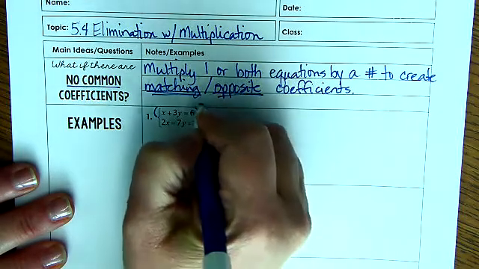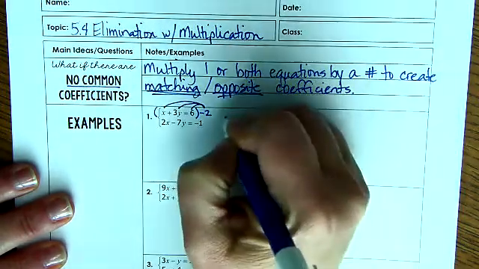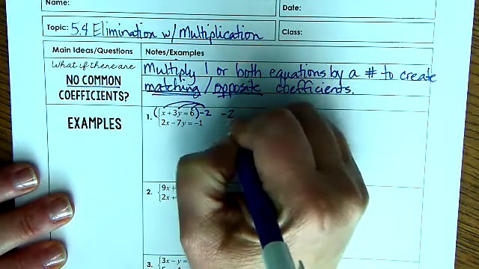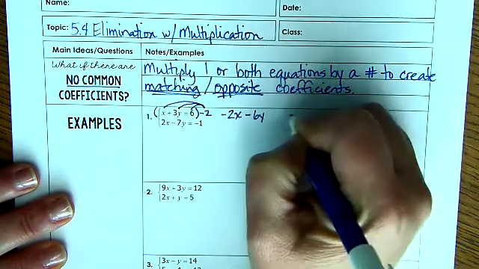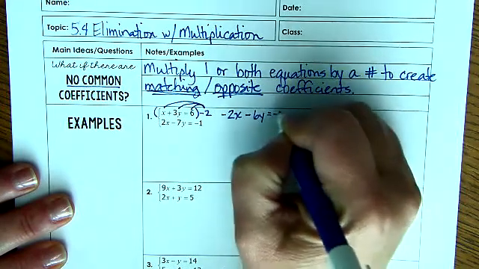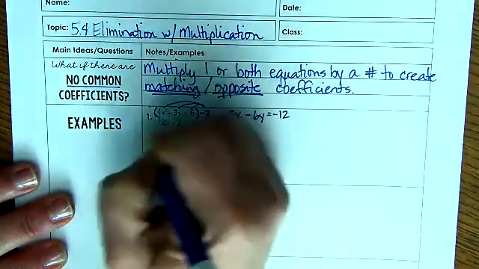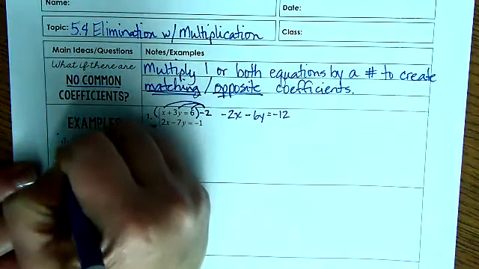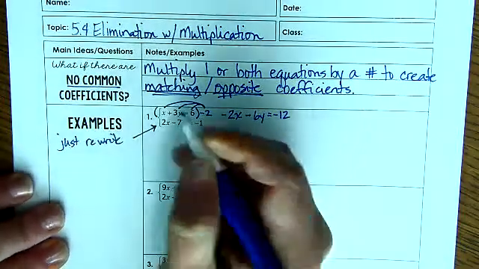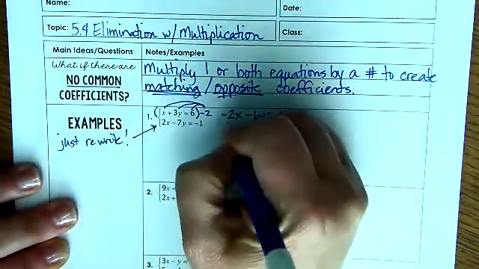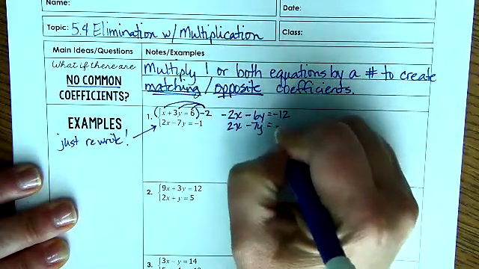So when I say multiply everything, that means I'm multiplying everything times -2. So my new equation is going to be -2x minus 6y equals -12. And then I'm just going to rewrite the second equation. So for this one, just rewrite. So we have 2x minus 7y equals -1.